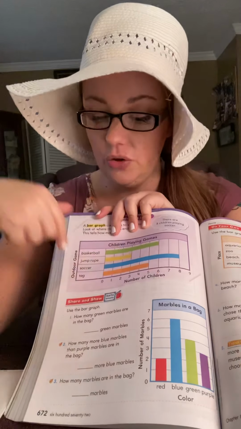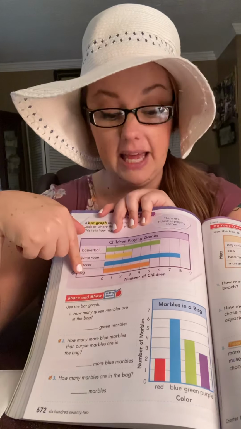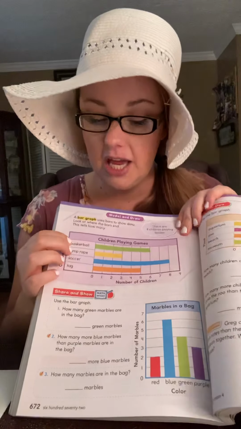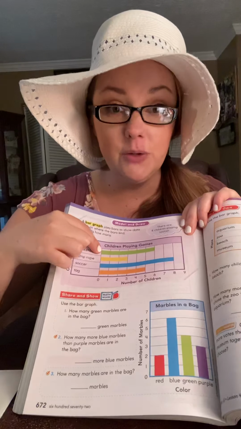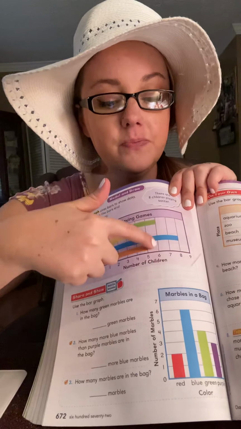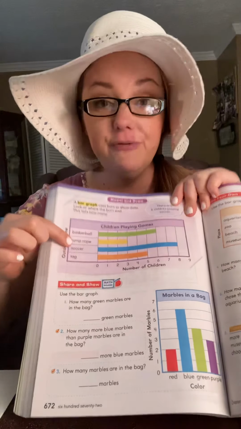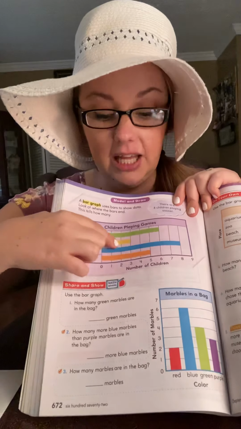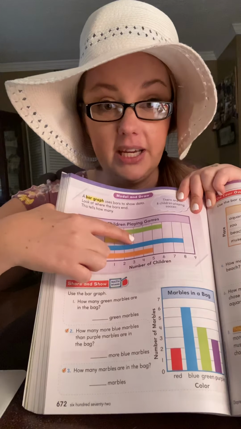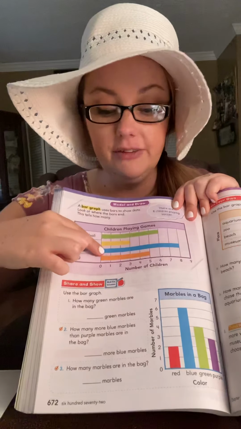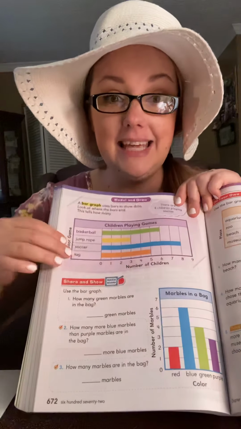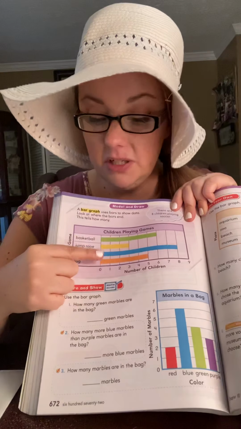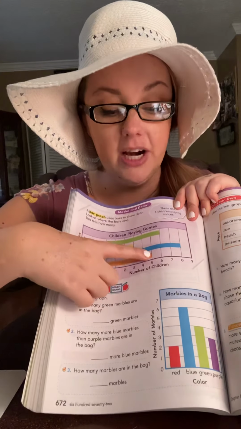So these are the number of children who evidently like or enjoy playing those games, or they are playing those games. Okay, so if I look at basketball and I follow the green, it goes all the way down to the number 6. If I look at jump rope, it's colored in yellow and it goes to the number 3. See that? If I go to soccer and follow the blue line, it goes all the way down to the 8. And then last but not least, we have tag. It's the orange bar and it goes to the 5, okay?